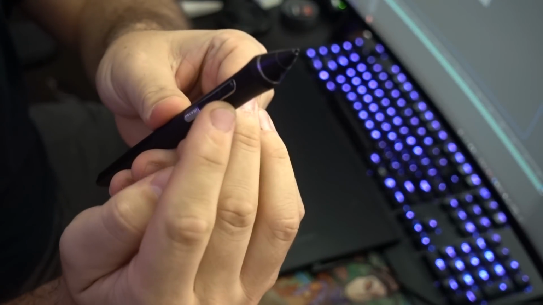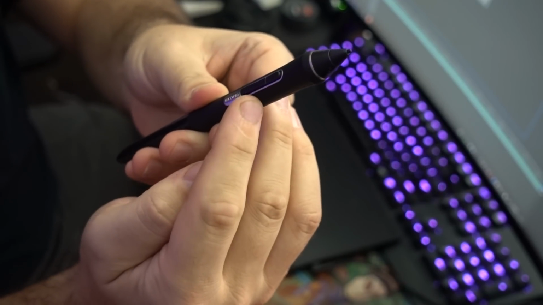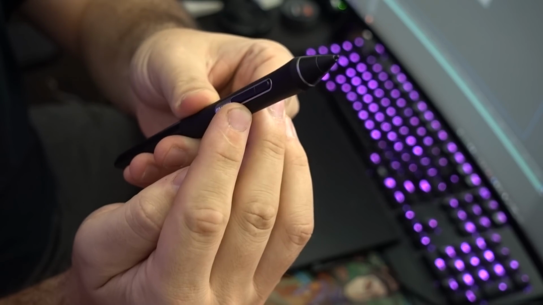Oh, the pen, oh my goodness. So the top button on the pen is set up to be the inverse paint for the Rotobrush stroke, which we'll get to in a minute. And the one closest to the top here is a double click. So you can customize these as well. You also have keyboard shortcuts.